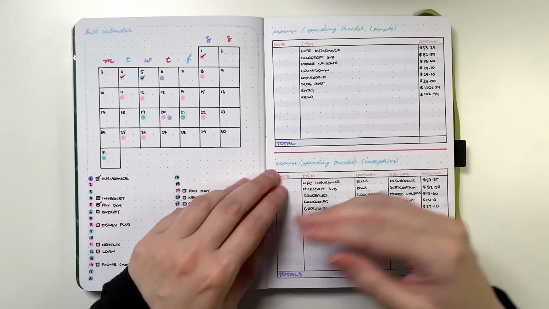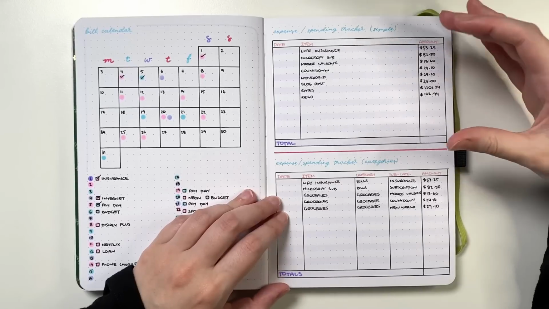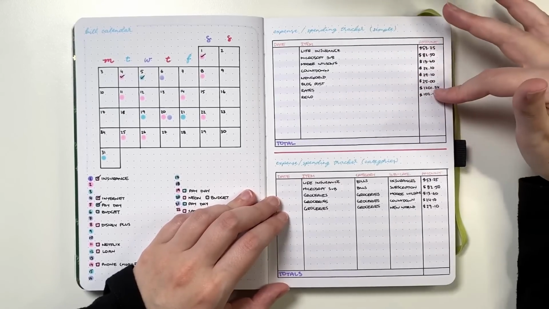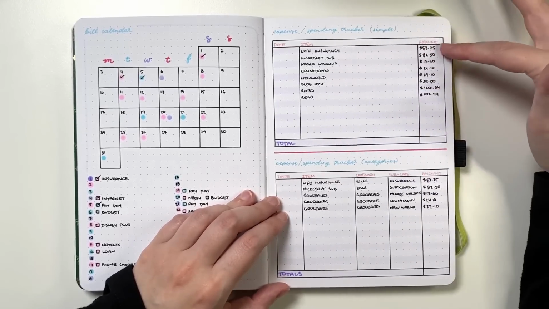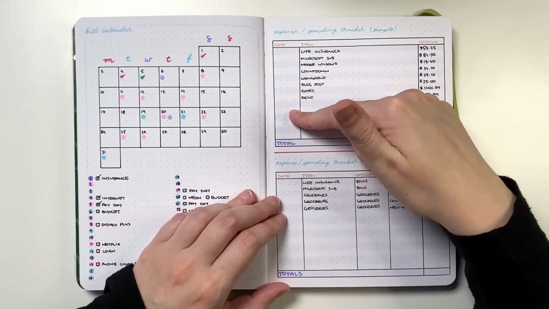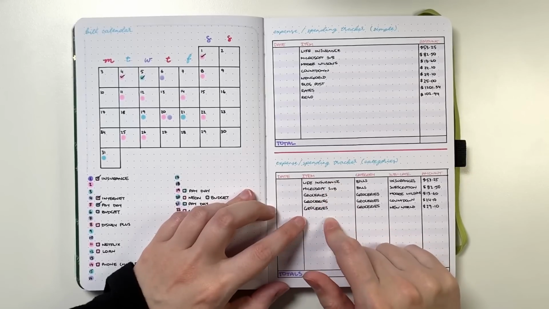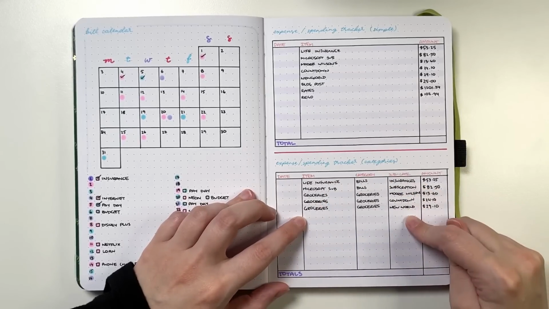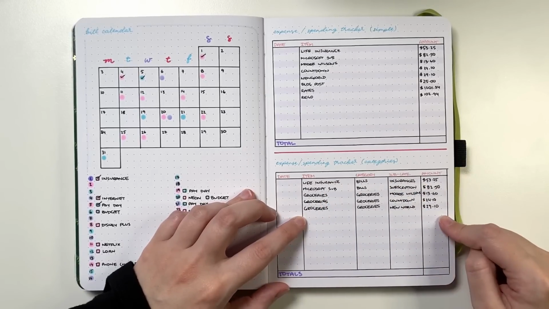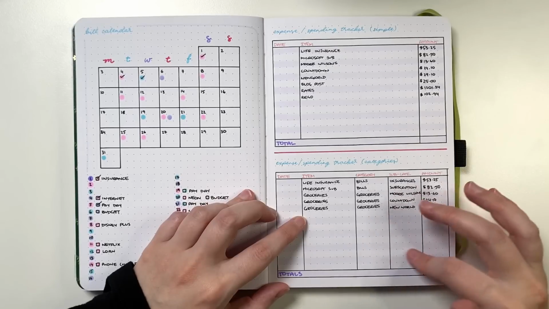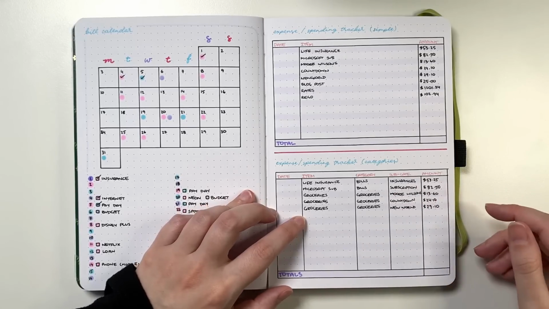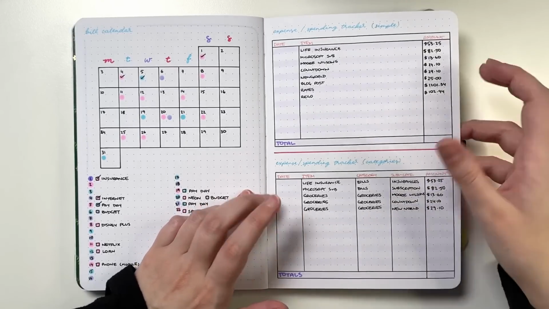Of course, as mentioned, you can just have spending trackers or spending logs. You can have a simple edition where you just write out the item, the price, and when you spent it, or you could get a little more detailed with the date, the item, what category and subcategory it comes under, and then the amount. This allows you to see more specifically how much you're spending in different areas of your spending life.